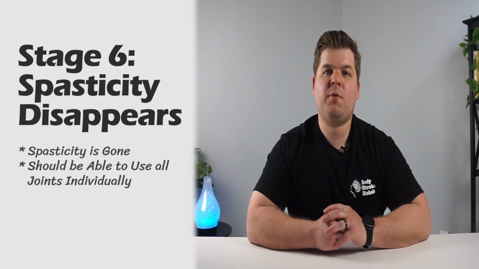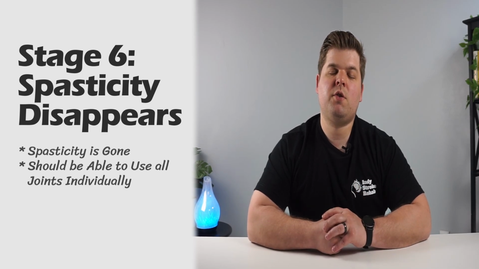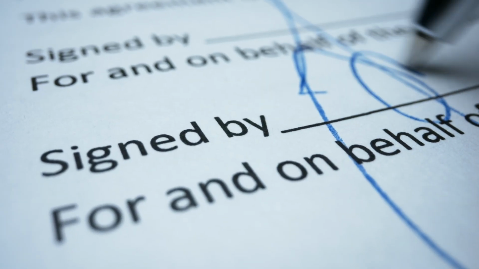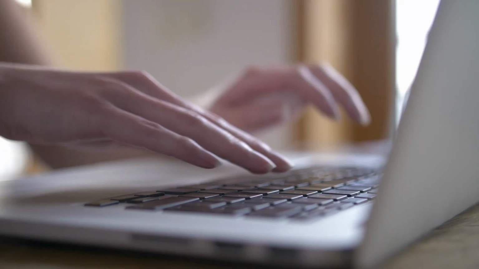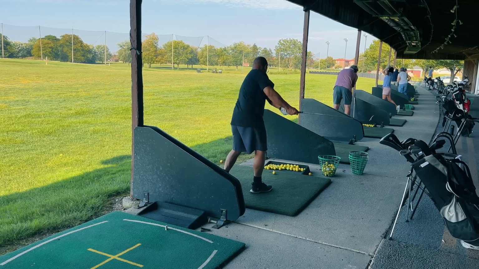Stage 6 of stroke recovery is spasticity disappears. And in this stage, all of your joints should be able to be moved independently. In this stage, you still may have difficulty with complex tasks or skills like writing, typing, or performing skill-based movements like shooting a basketball or swinging a golf club. Stage 6 is really about remastering all of your lost skills and abilities.